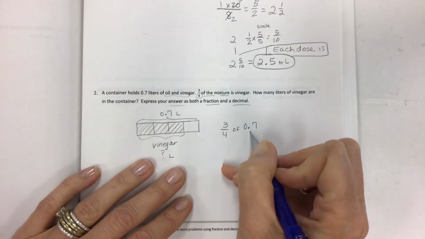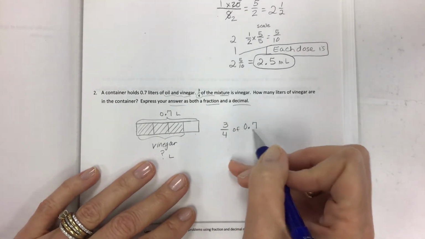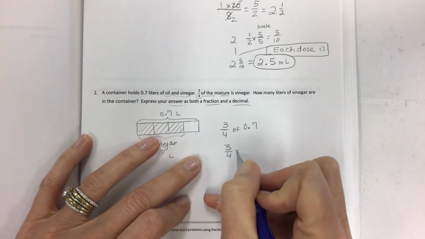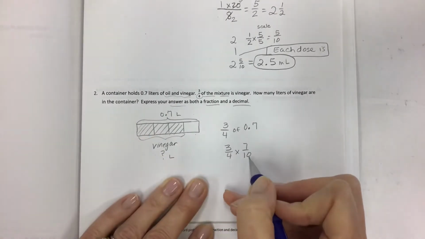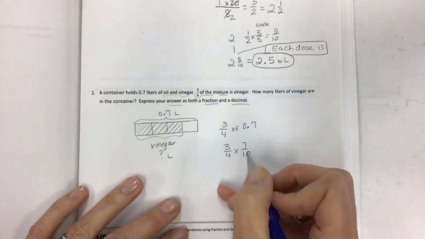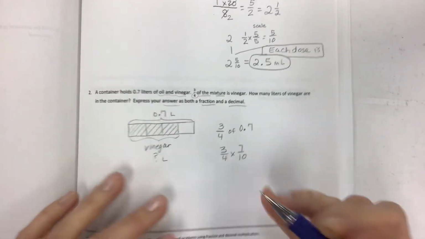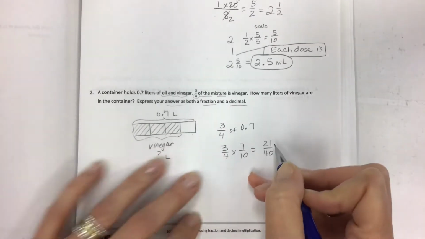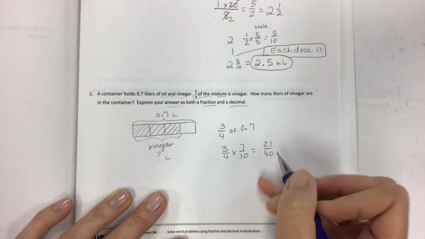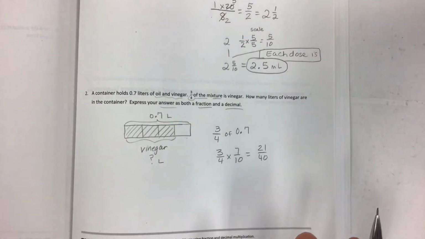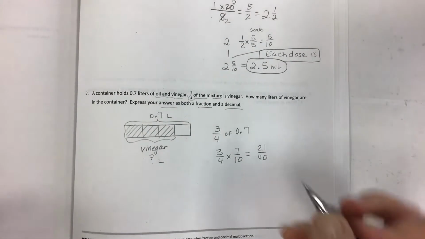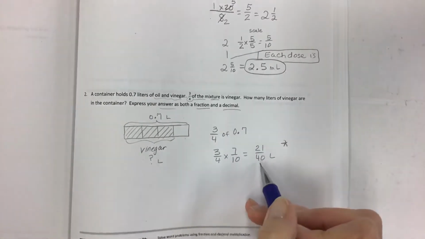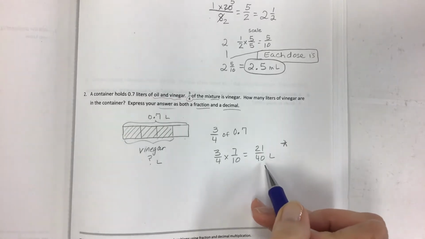Change 7/10 to a fraction, because it's there, it's easy, it's a direct change, and you can multiply straight across: 21/40. And so what do I do here? How can I change 21/40 liter? It's a fraction, yay, but how can I change that to a decimal?